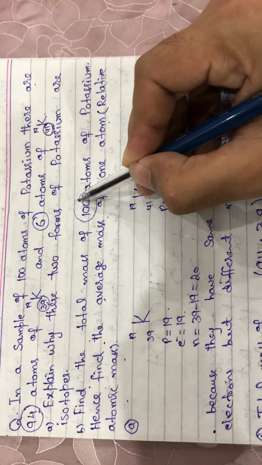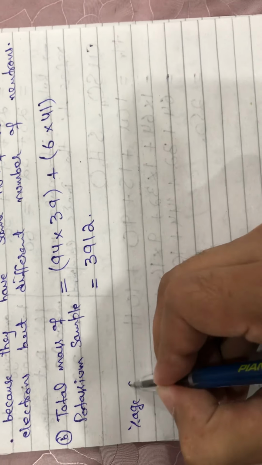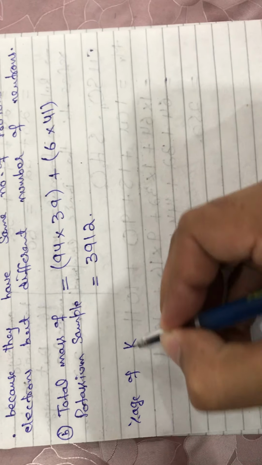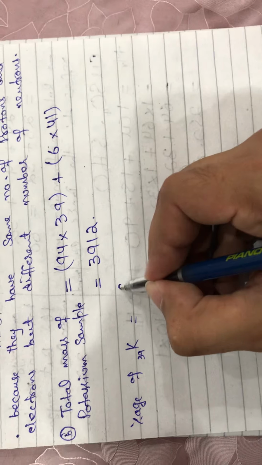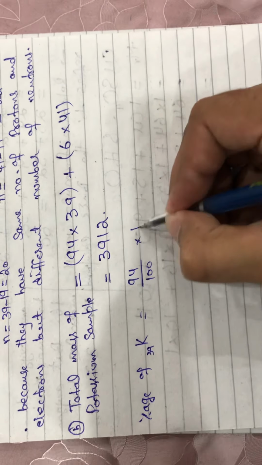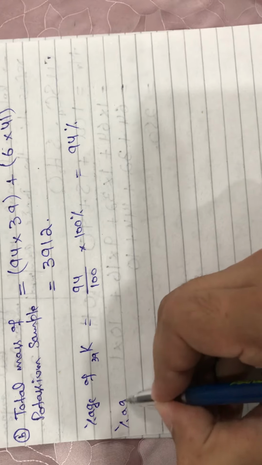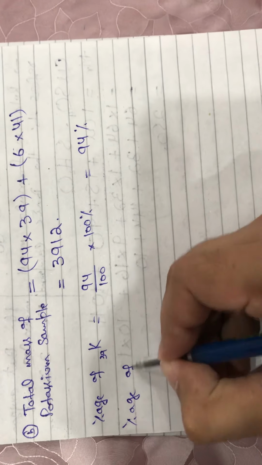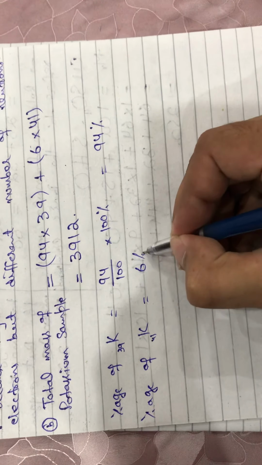So what would be the percentage of potassium 39? It would be 94 atoms divided by 100 multiplied by 100%, so we get 94%. Similarly, the percentage abundance of potassium 41 will be 6%.